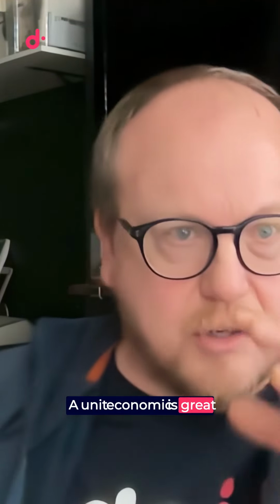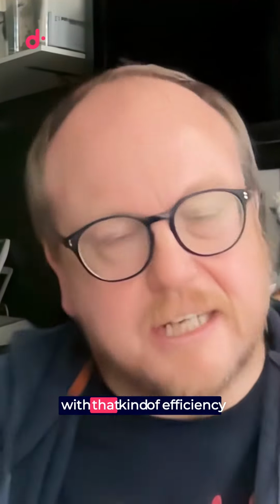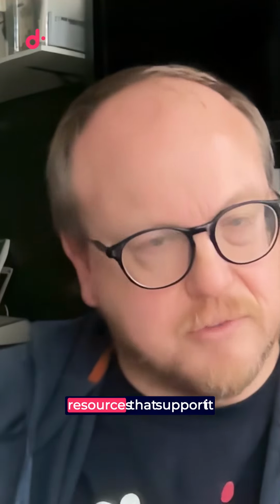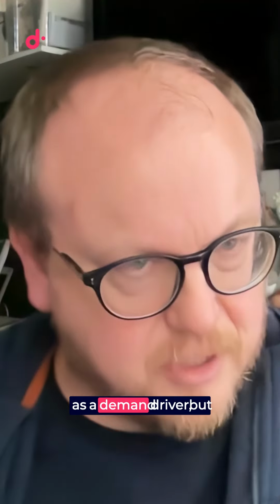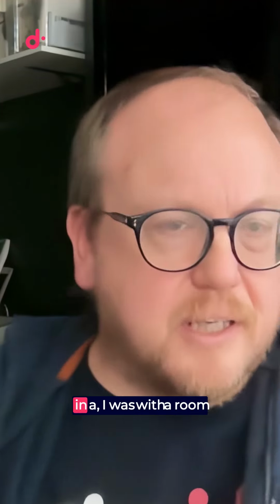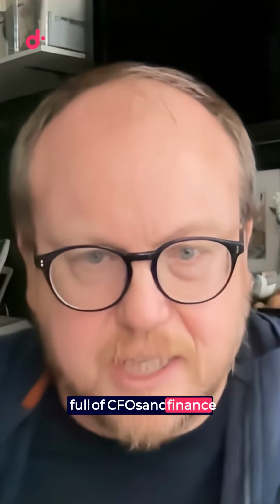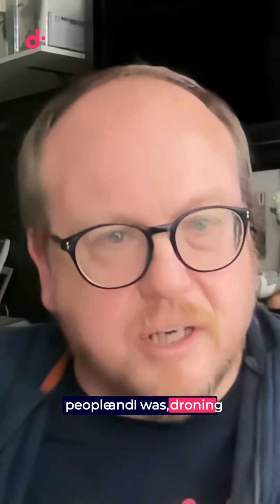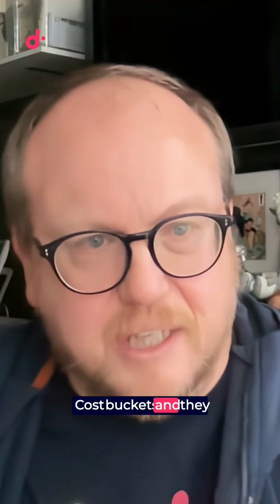A unit economic is great because it provides you with that kind of efficiency within the boundary of the resources that support it as a demand driver. But it's not the only picture. It was really interesting because I used this example with a room full of CFOs and finance people, and I was droning on about FinOps and cost buckets, and they were all dozing off.